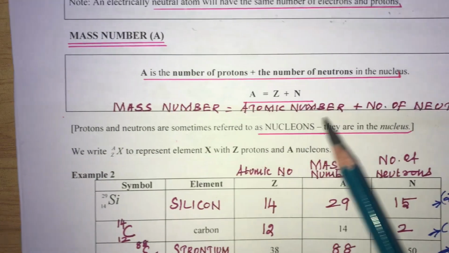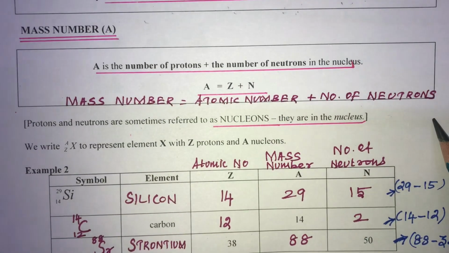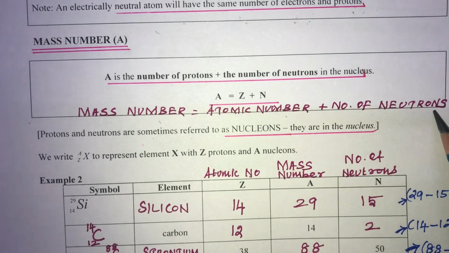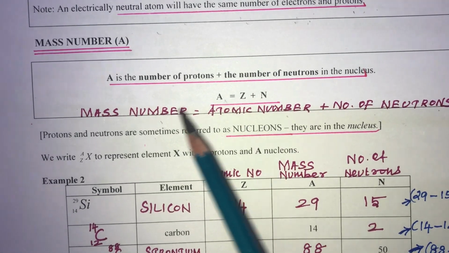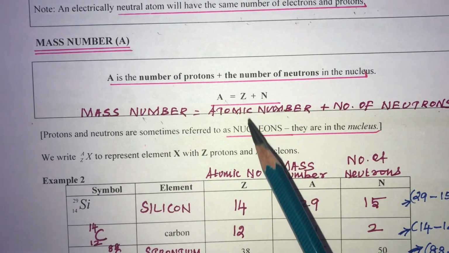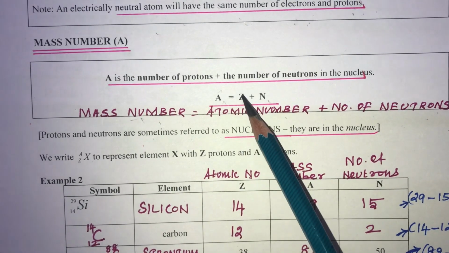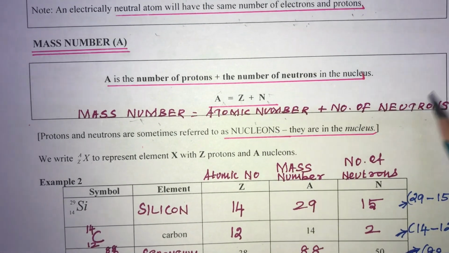Next one is, what is mass number? Mass number is atomic number plus number of neutrons. Mass number is given by the symbol A, atomic number Z, number of neutrons N. So mass number is equal to atomic number plus number of neutrons.